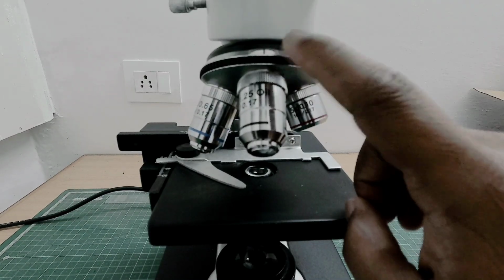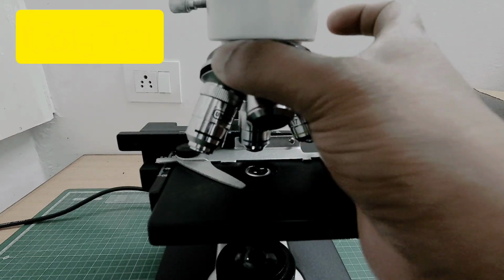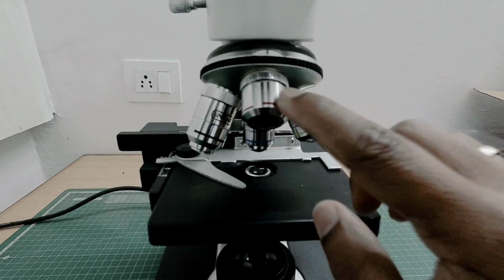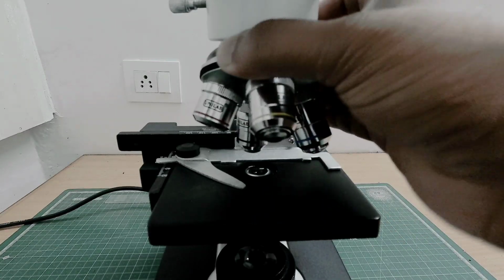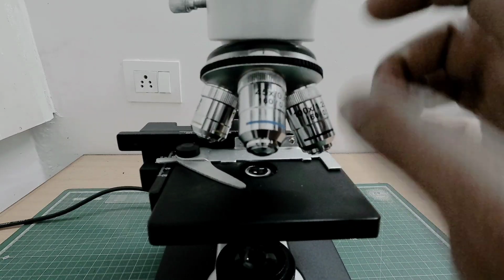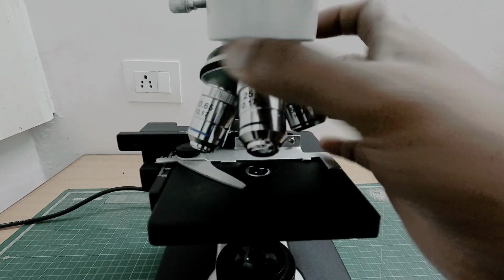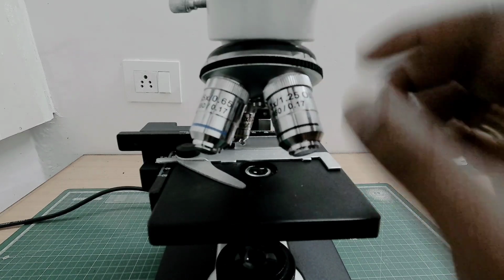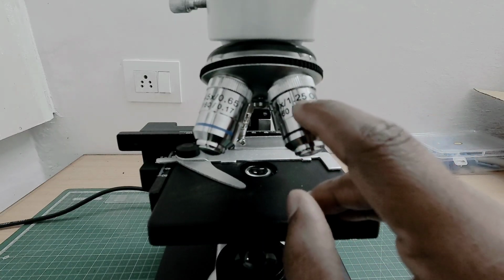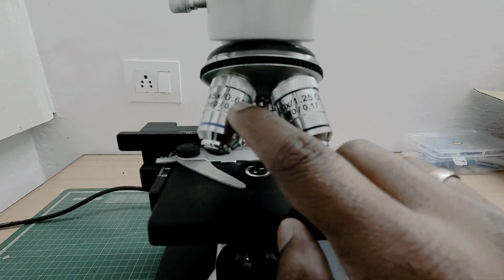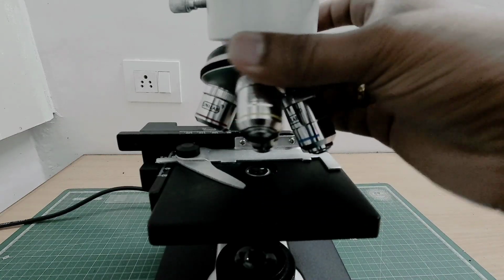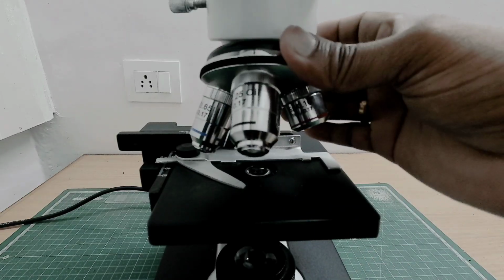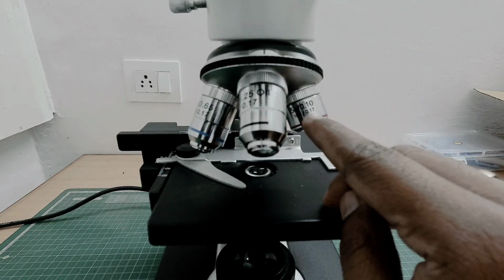Now this is the revolving nosepiece and these are the objective lenses. Here in my microscope I have 4 objectives. This is the 5x, this is the 10x, this is the 45x, and this is the 100x oil immersion objective. Each objective has a specific numerical aperture value. Here for 100x you can see it is 1.25 and for 45x it is 0.65. You can also see clearly it is 0.25 for 10x and 0.1 for 5x.